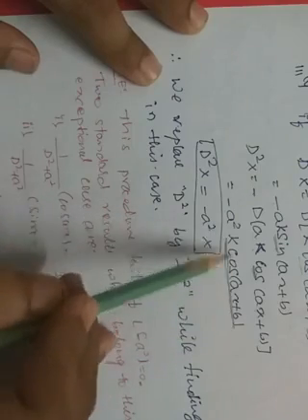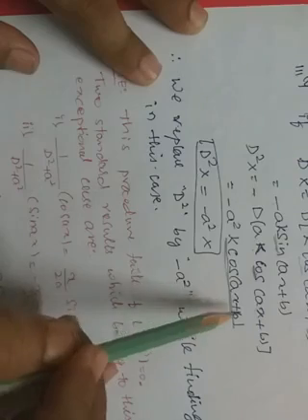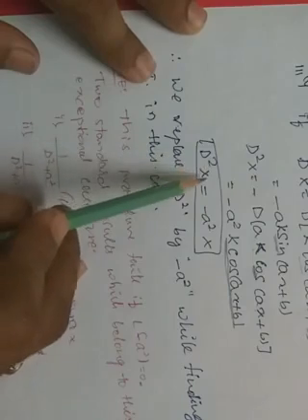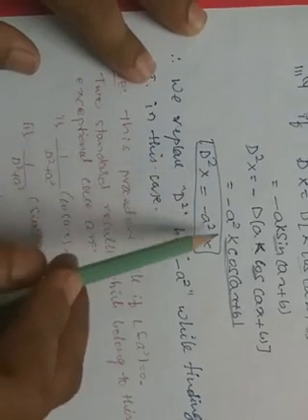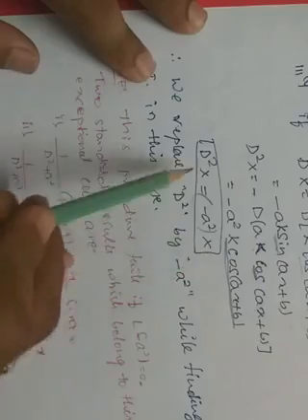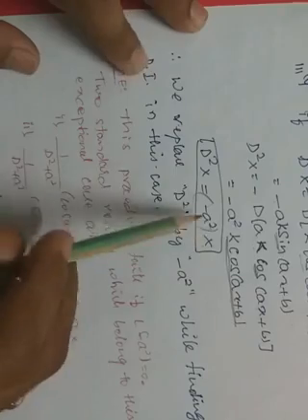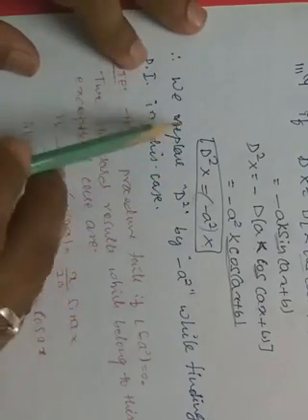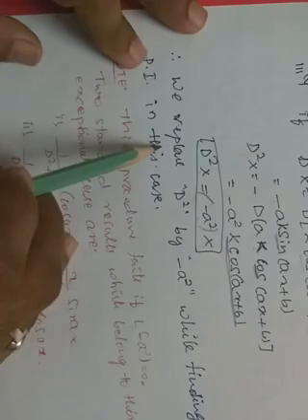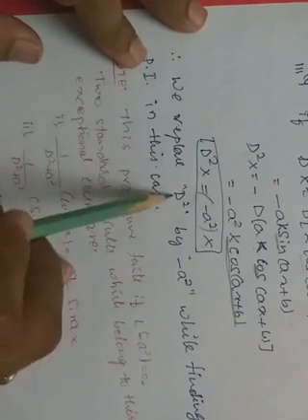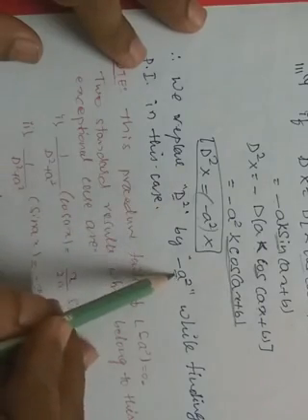Your x is k into cos ax plus b, so I have substituted x in place of this, therefore you will get d square x is equal to minus a square into x. So in place of x you have x here, in place of d square you have minus a square. By this analogy we can say that whenever x is of the form k into sin ax plus b or k into cos ax plus b, we have to replace d square by minus a square.